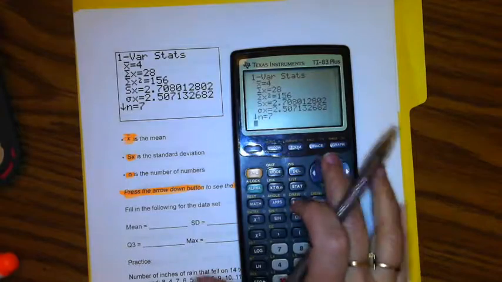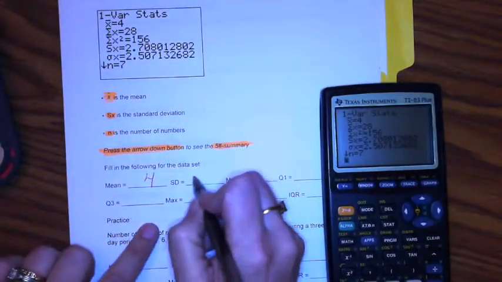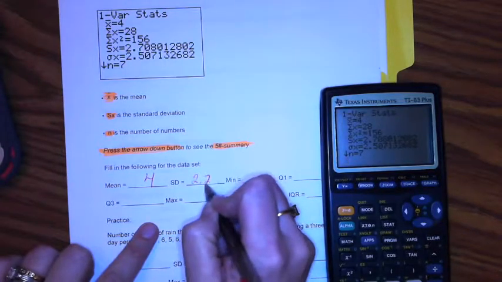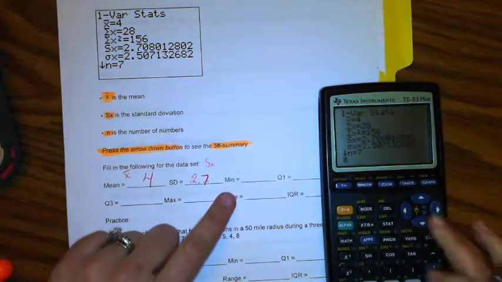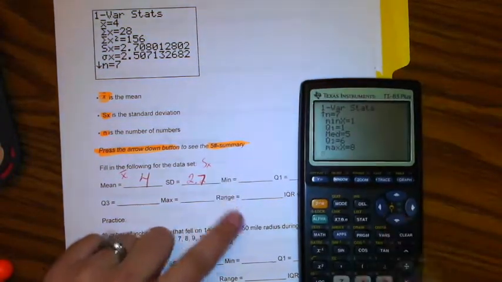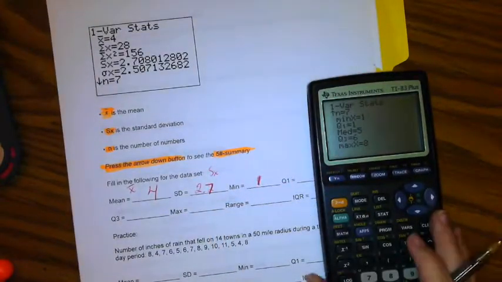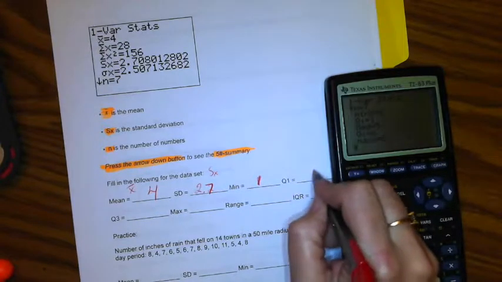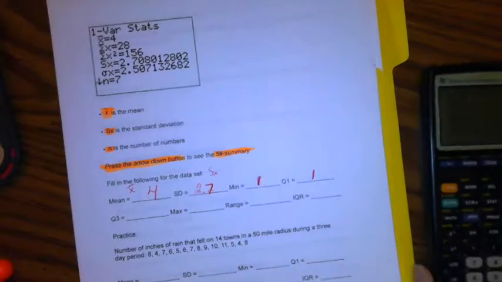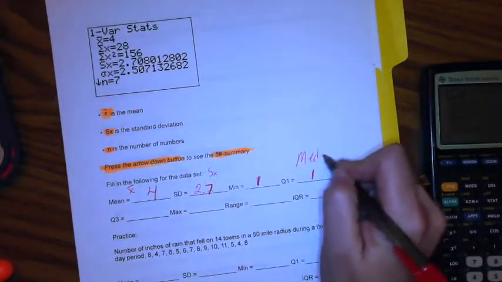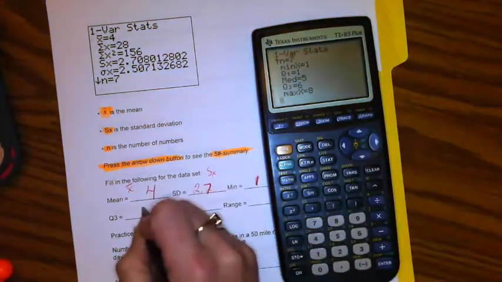You can scroll back up, and I see that the mean is 4. The standard deviation is 2.7. The minimum, scroll down, is 1. The first quartile is also 1. That happens sometimes. Looks like I forgot to ask for the median. Let's add that in. The median is 5. The third quartile is 6.